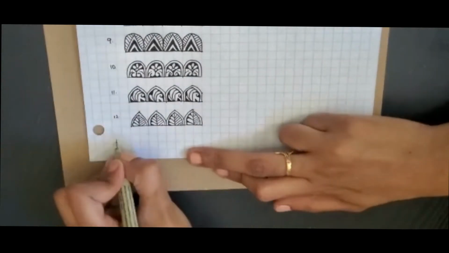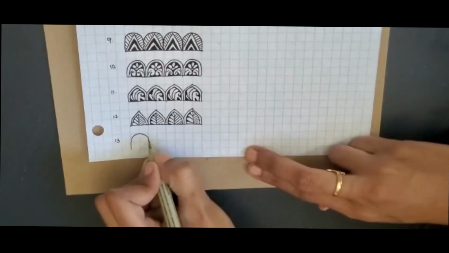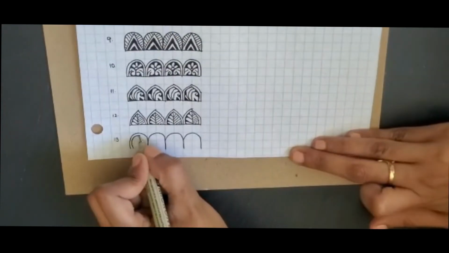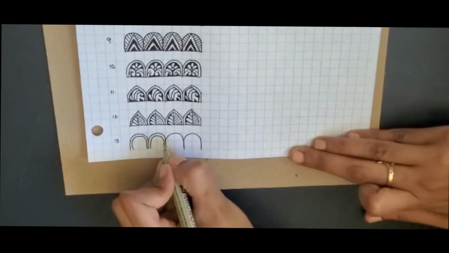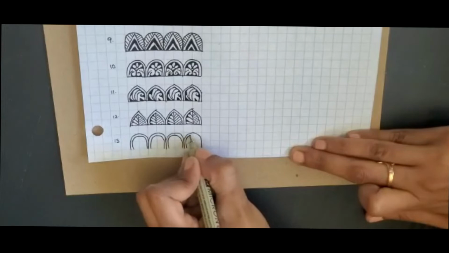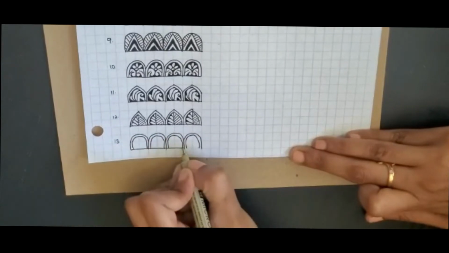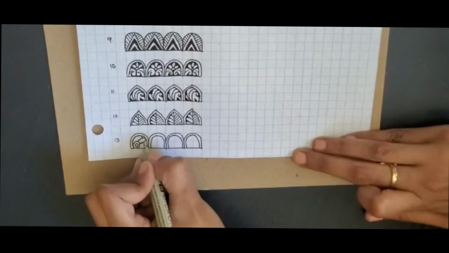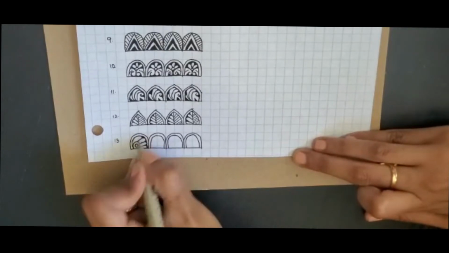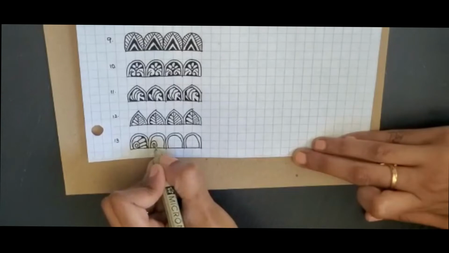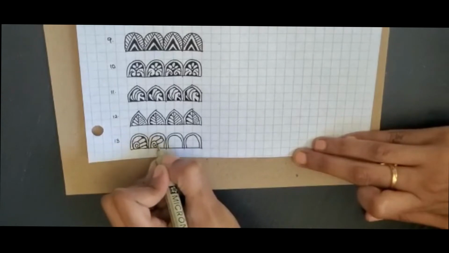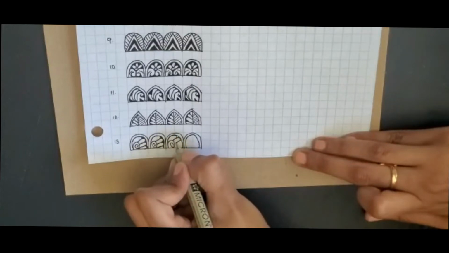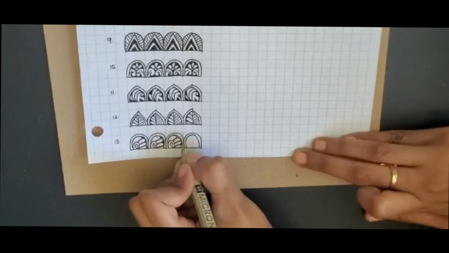For the 13th pattern, draw elongated round petal patterns spread across 2 grids. Draw the baseline as well as the inner line to it. Now, in the left hand corner, draw the spiral, then add flower petal patterns as shown. Now add a dot underline to the flower petals as shown and also shade the gap area.